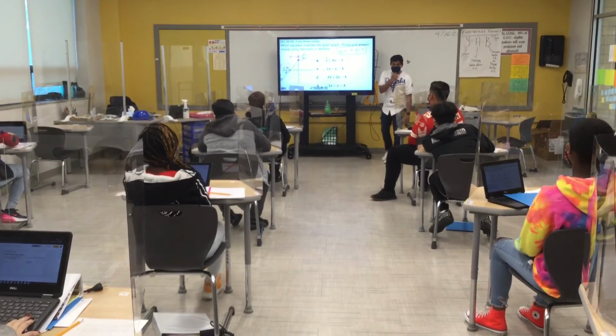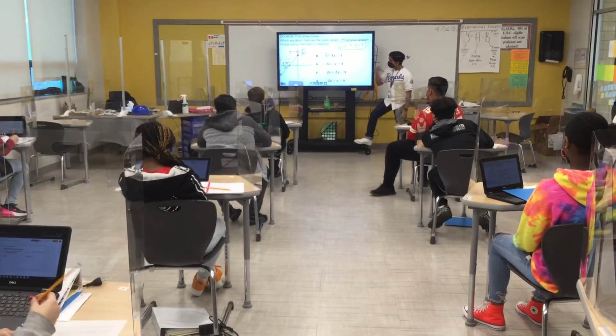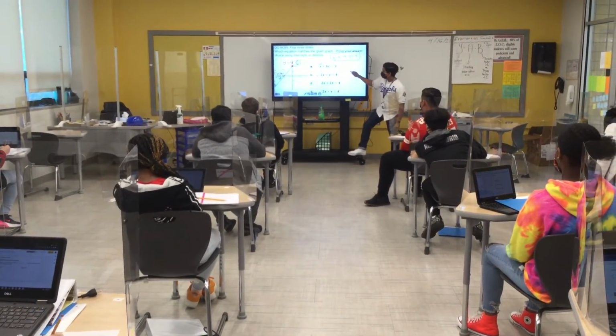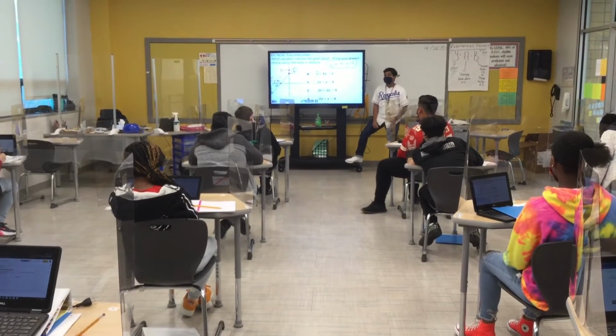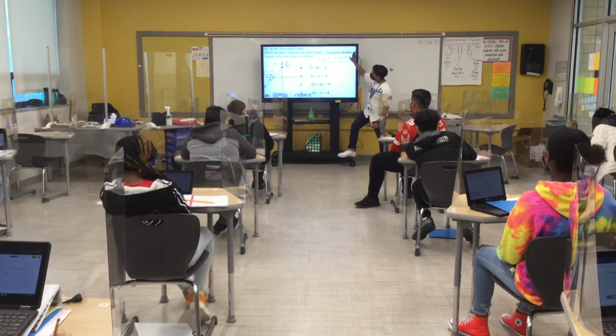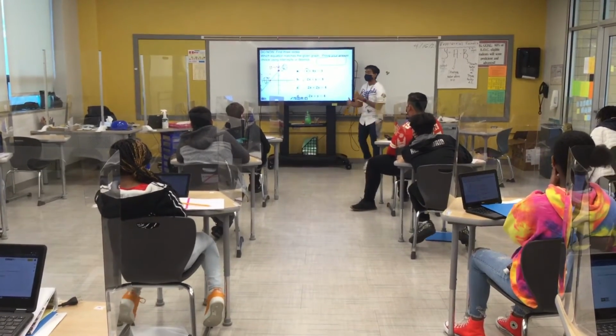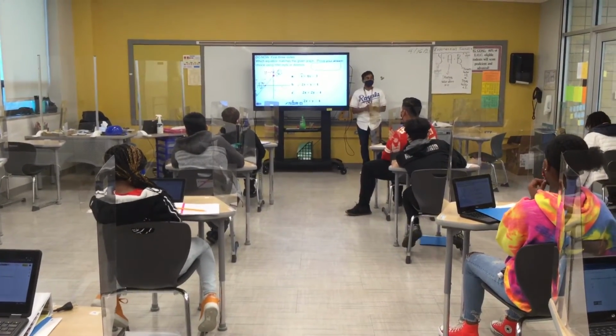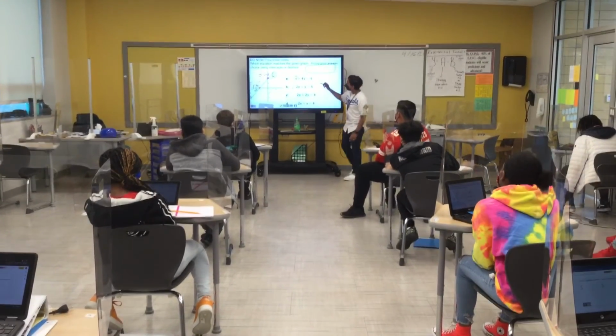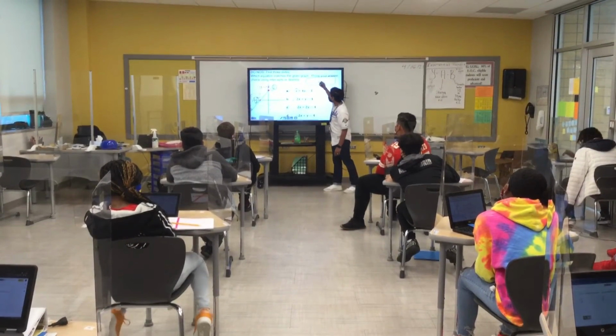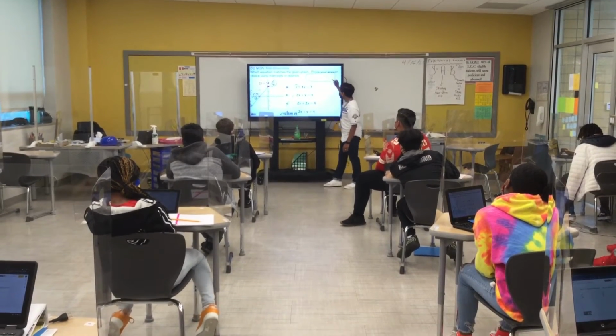Sam? Put in the numbers, the 2 and the 4. Okay, the 2 and the 4. So this time, where does our 0 go? Stefan? In the spot of y. So this time, we want x to be equal to 2 when y equals 0.